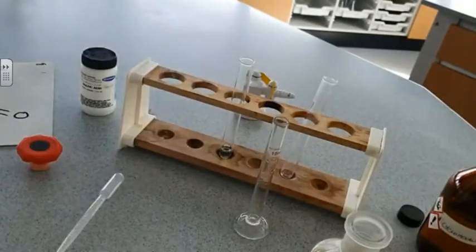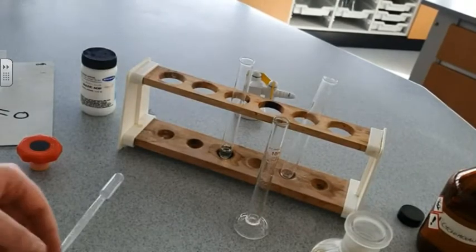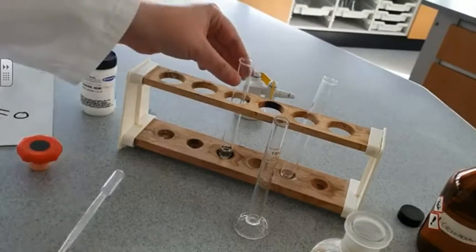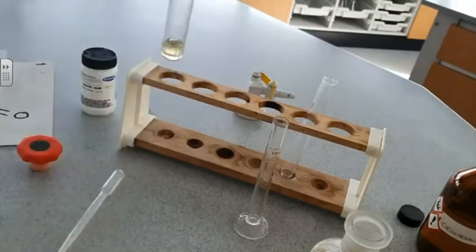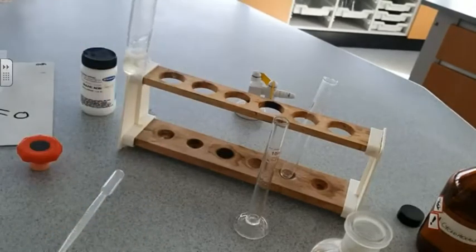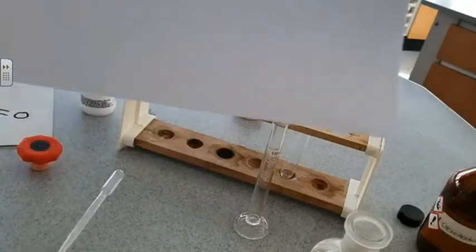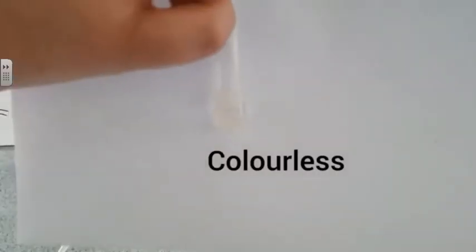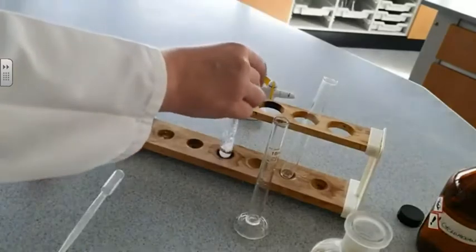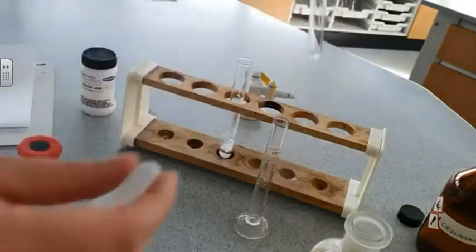What we're going to do is place a small amount of maleic acid into the test tube with the bromine water. There we go. And give it a little shake. We can see that the orange colour has disappeared. It's very difficult to see, but there is nothing in that test tube of any colour. The white bits are just unreacted bits of maleic acid.